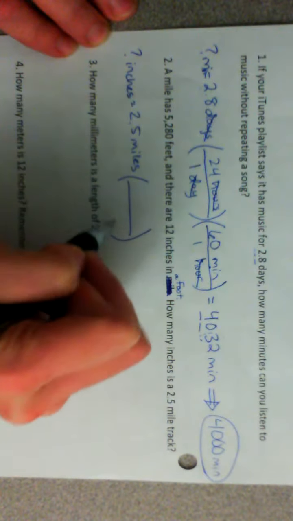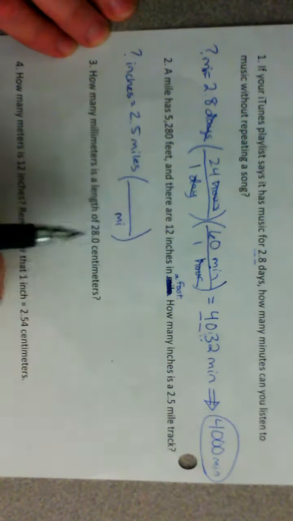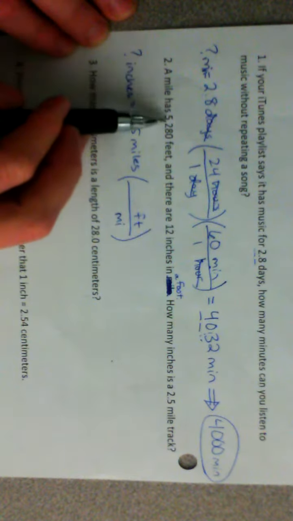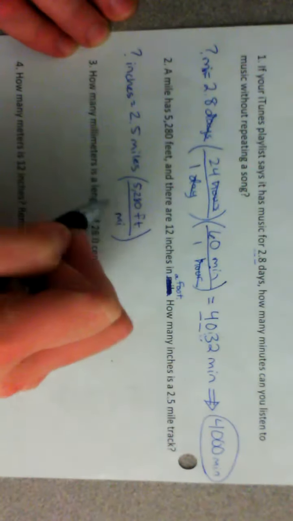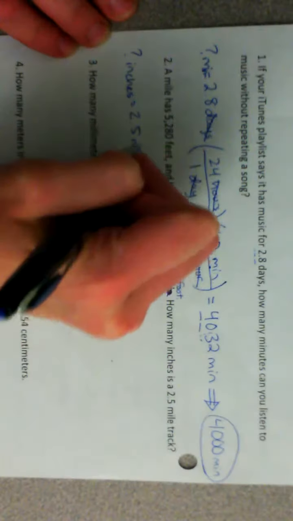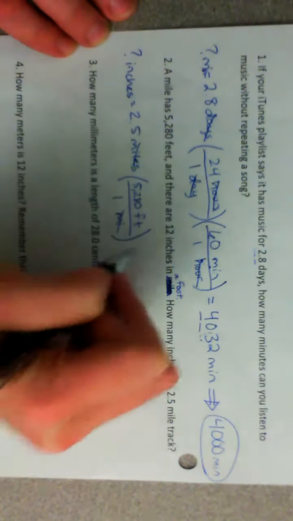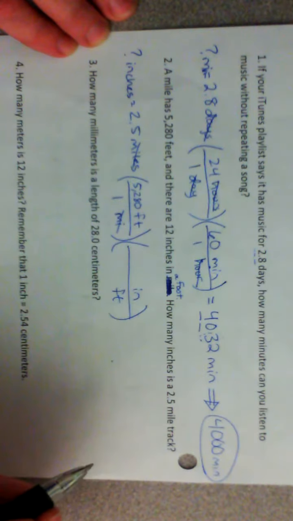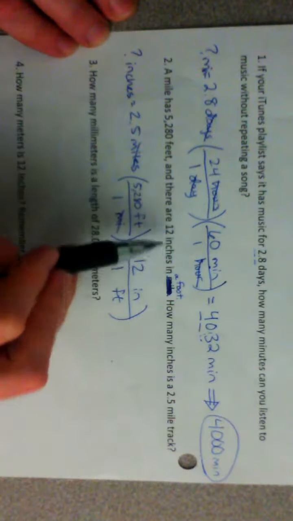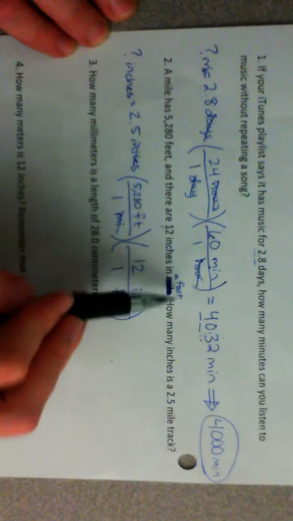So let me convert miles to feet. Right here it says a mile has 5,280 feet. So 5,280 feet is 1 mile. I can cancel out miles. But now I want to convert feet to inches. And there are 12 inches in 1 foot. That's what it says right here, 12 inches in a foot. So I can cancel out feet.